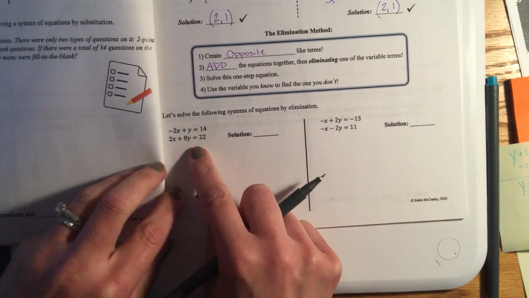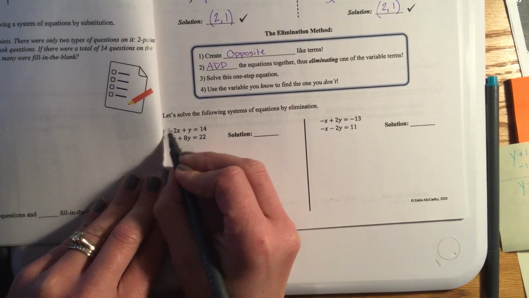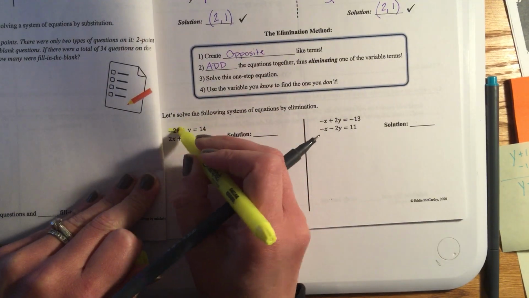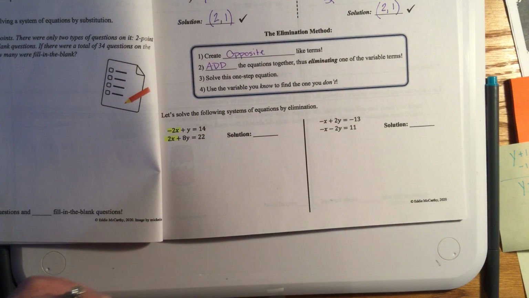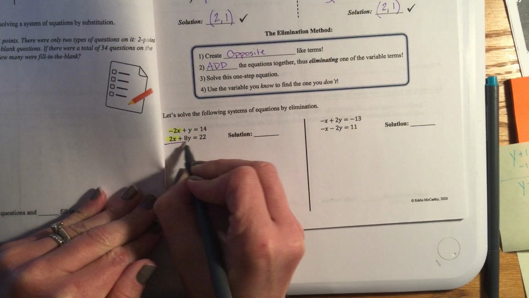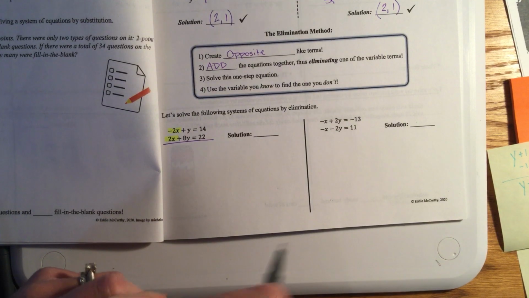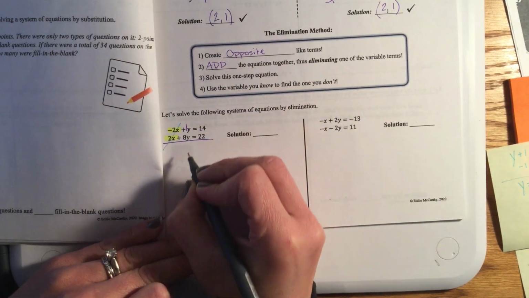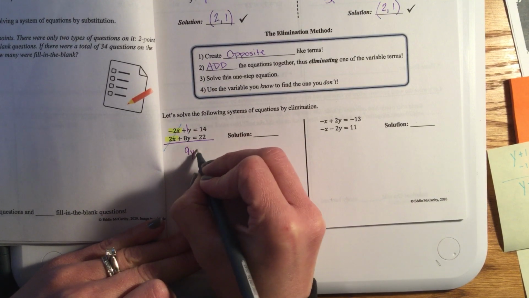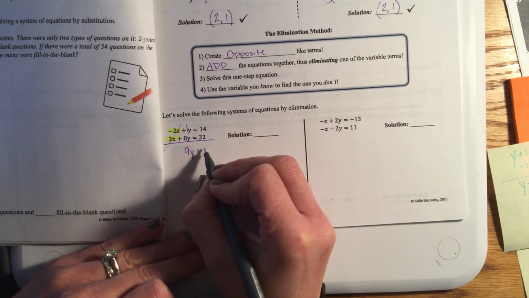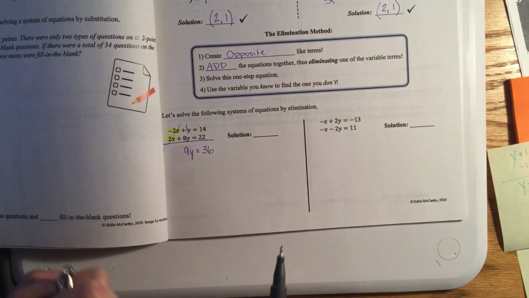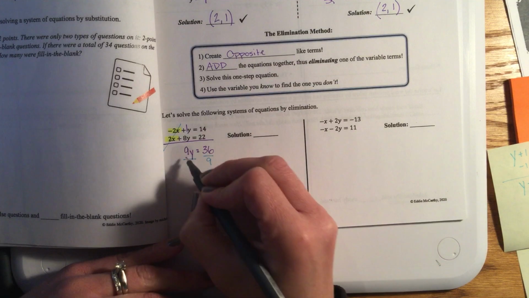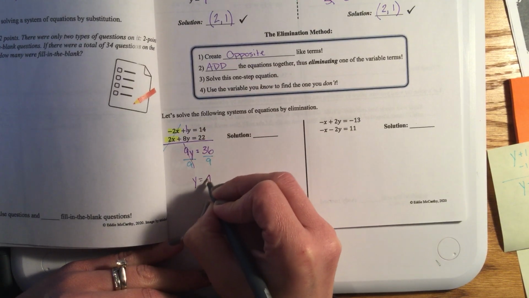So these first ones here, the negative 2x and the positive 2x, these are our opposite like terms. So I can take this equation and these just would cancel. Then I have 1y plus 8y, which gives me 9y. 14 plus 22 is 36. Then I would divide both sides by 9. That cancels. I get y equals 4.